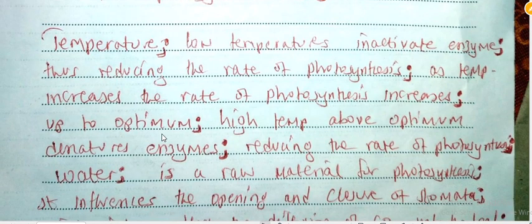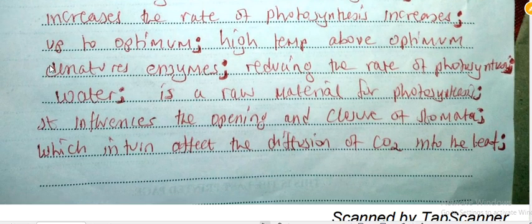The next we have temperature, and remember, photosynthesis is affected by enzymes, or the enzymes are involved in photosynthesis, and temperature always affects the enzymes. In this case, low temperatures inactivate enzymes, thus reducing the rate of photosynthesis. And as temperature increases, the rate of photosynthesis increases up to an optimum point, and high temperatures above the optimum denature enzymes, reducing the rate of photosynthesis.